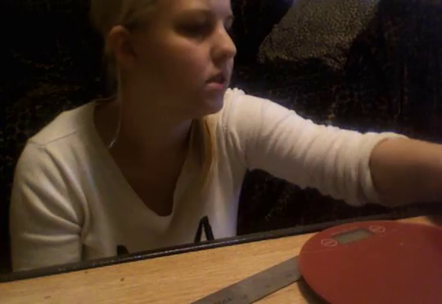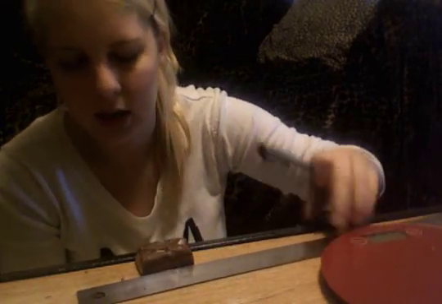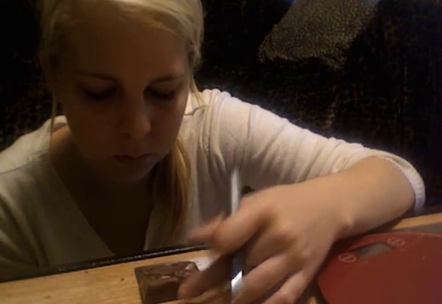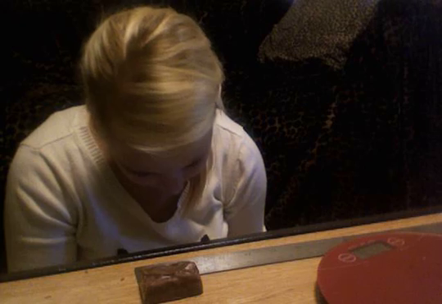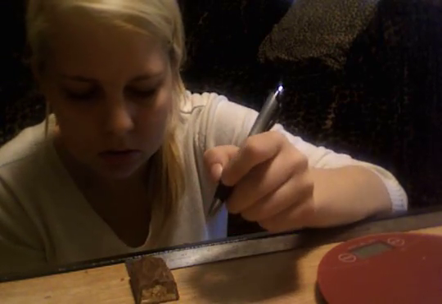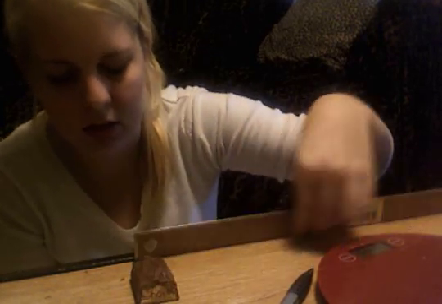And the second piece has a length of 4.5, the width is 2.6, and the height is 1.5.